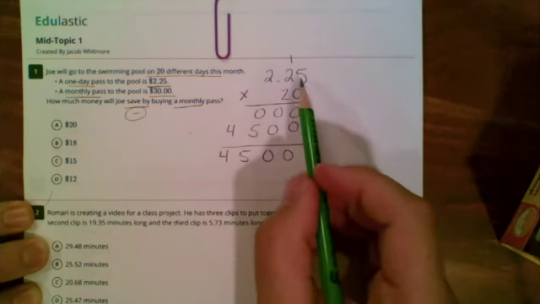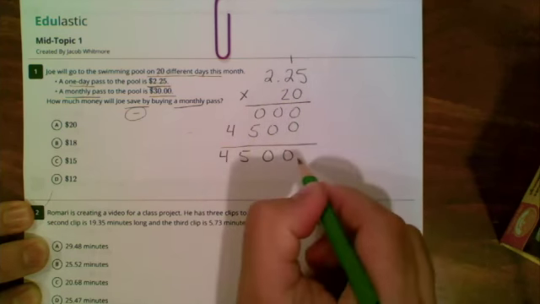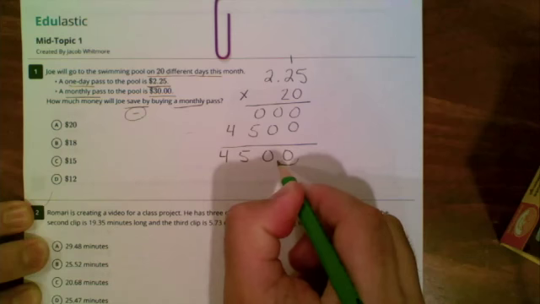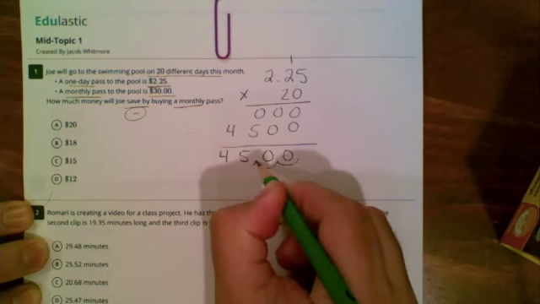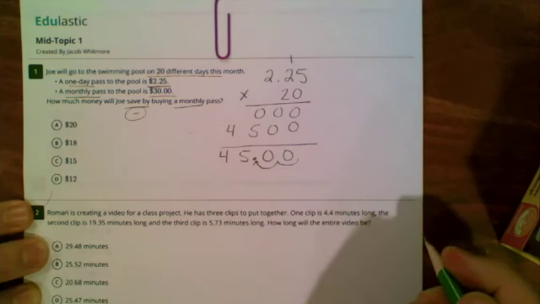And then in the original problem, because there were two decimal places, we also move this decimal point from the end of the zeros, and we move it 2 places to the left for $45.